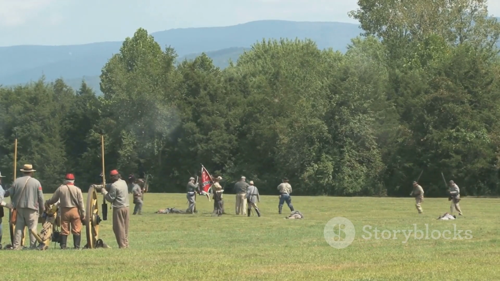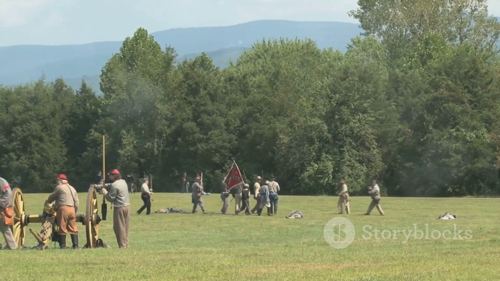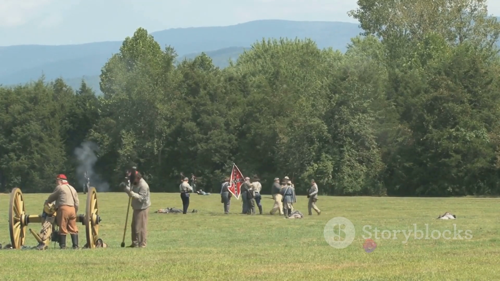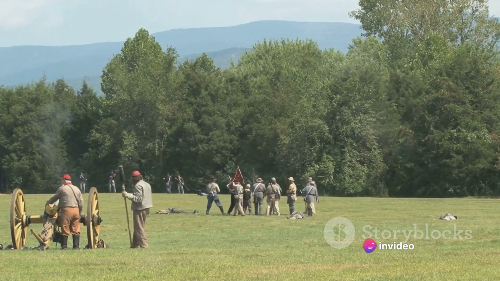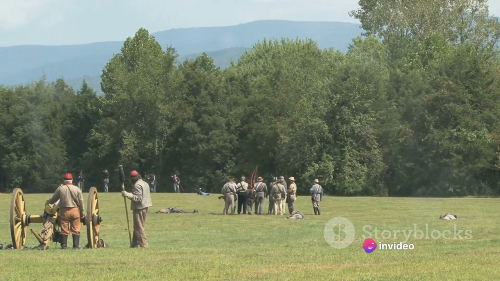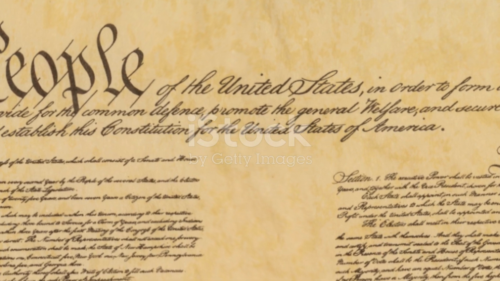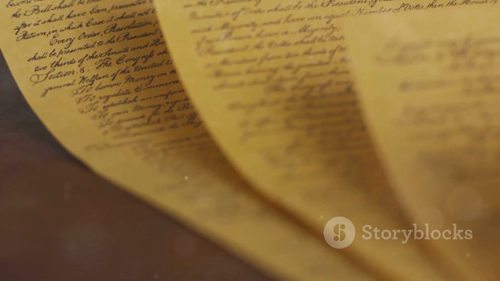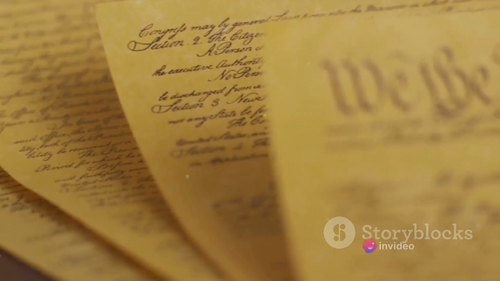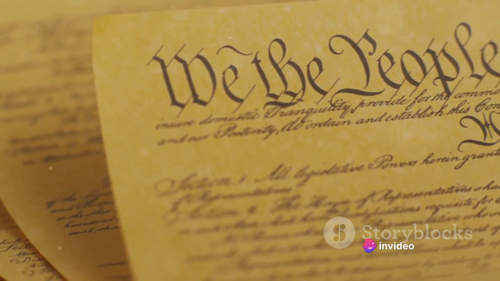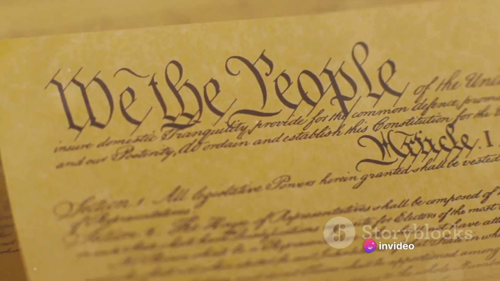This unity was formally acknowledged with the signing of the Declaration of Independence in 1776, a historic document that asserted the colonies' right to self-governance and their separation from British rule. The Revolutionary War that followed was a hard-fought struggle, but ultimately, the colonies emerged victorious. Yet the victory posed a new challenge: how to govern this newly formed nation.